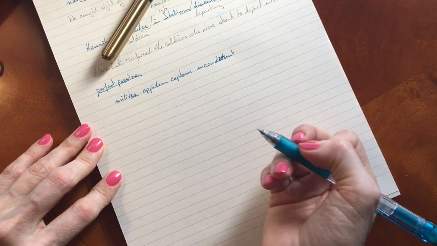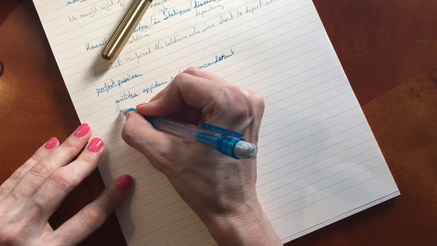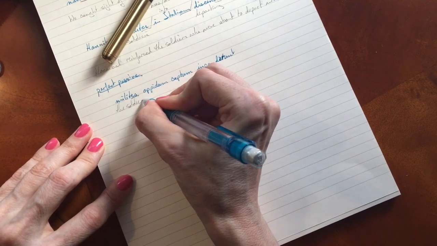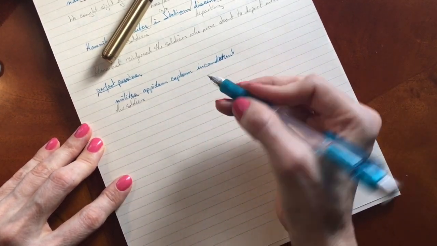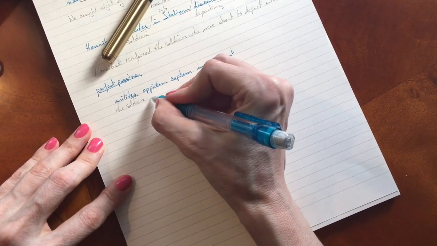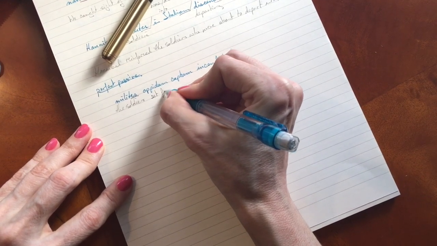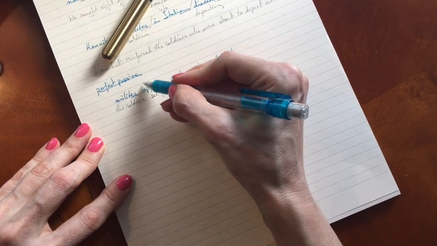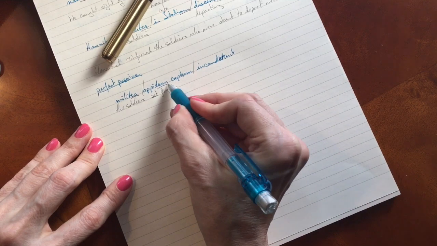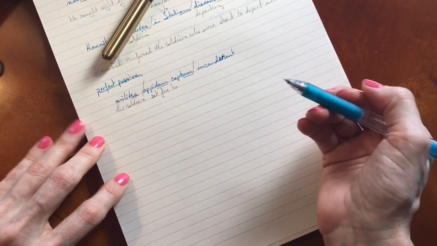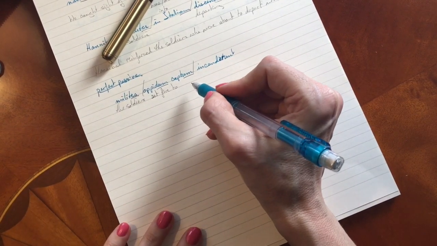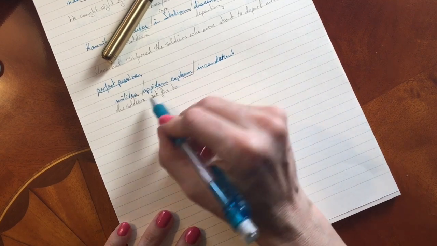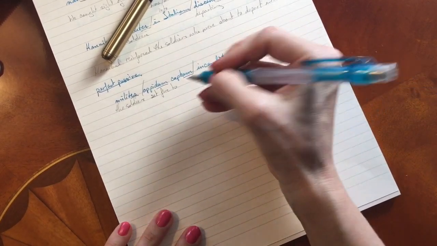Milites. Nominative, plural. These soldiers. Incenderunt. Set fire to. Oppidum, captum. Here we have a neuter, singular. We have oppidum, the town.